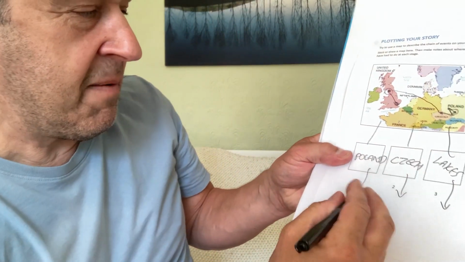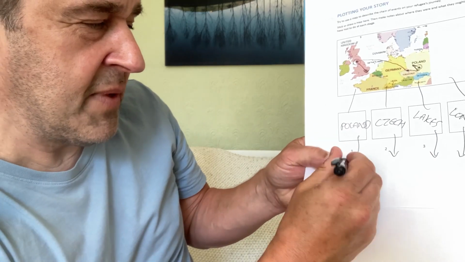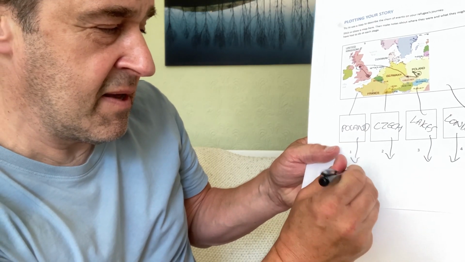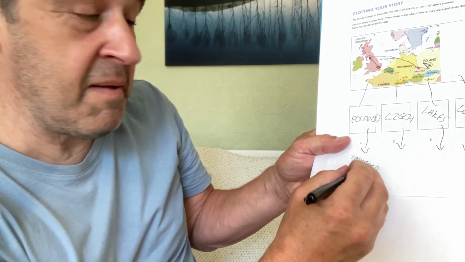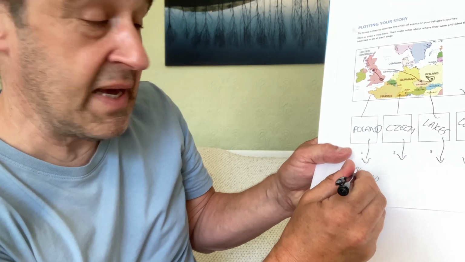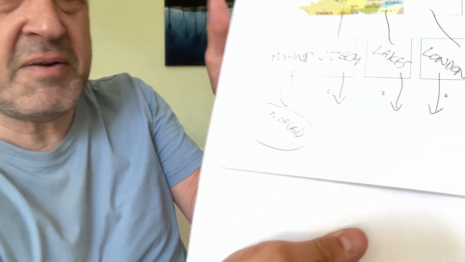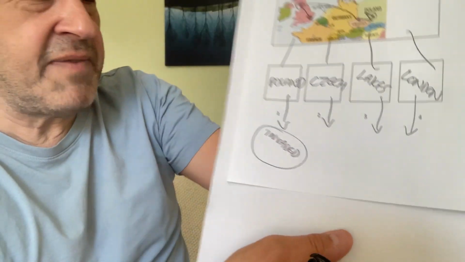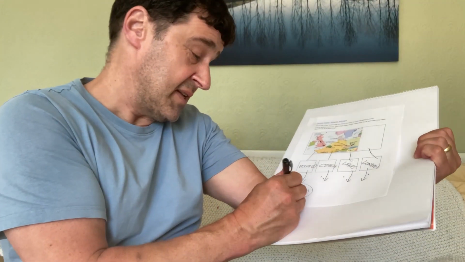I should have added more boxes, because I could write down the key plot event, the key transitional moment where dramatic things happened in his story. In Poland, he was invaded, and treated brutally by the Nazis; he was imprisoned, I suppose.